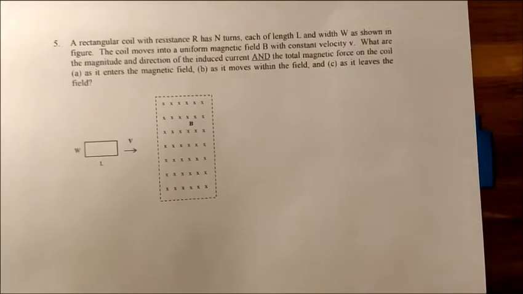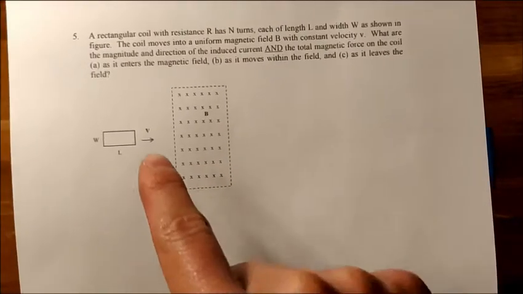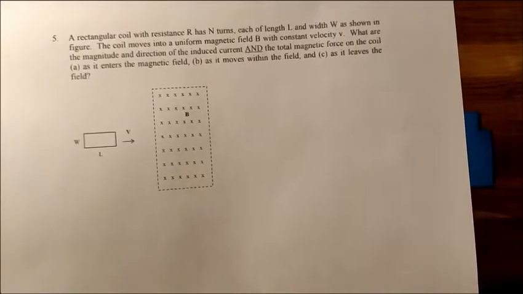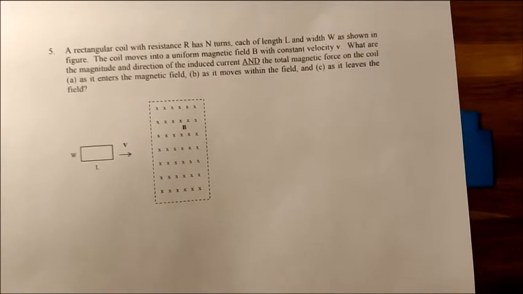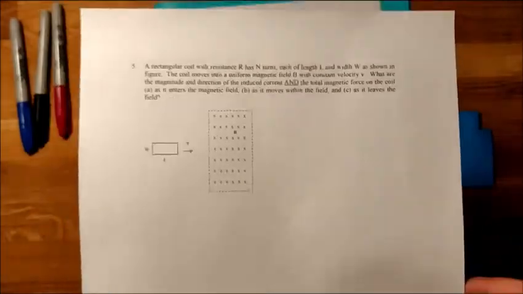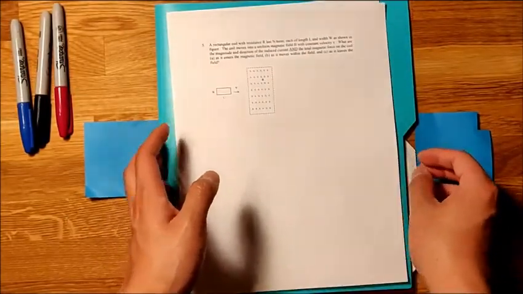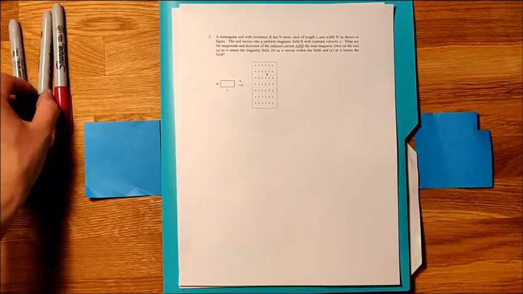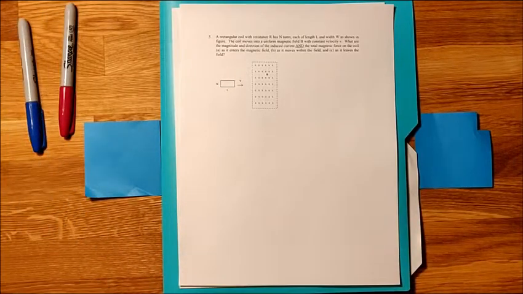And it breaks it up into three parts. The first part is asking as it enters a magnetic field, the second part is asking as it moves within the field, and the last part is asking as it leaves the magnetic field. So this is very similar to just any Faraday's problem, but in this case it's just asking for the force. We can think about the Lorentz force.